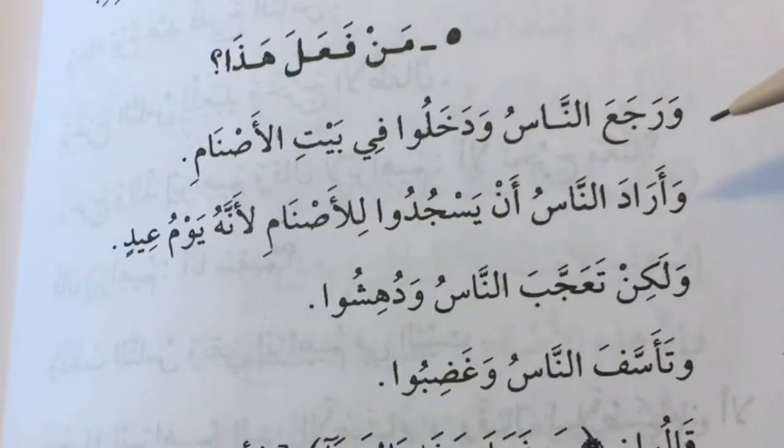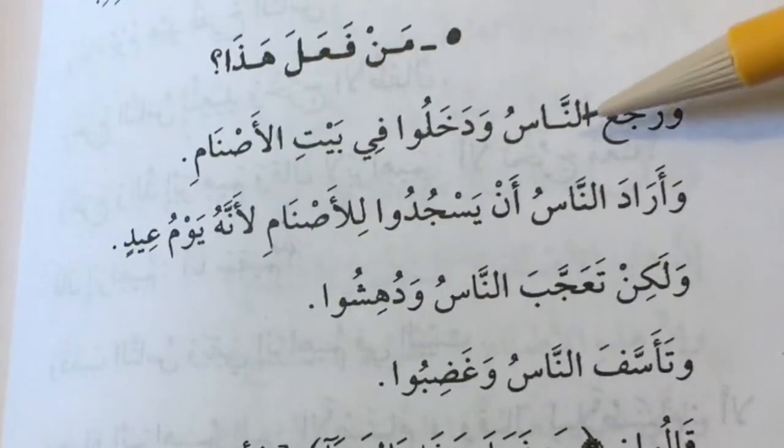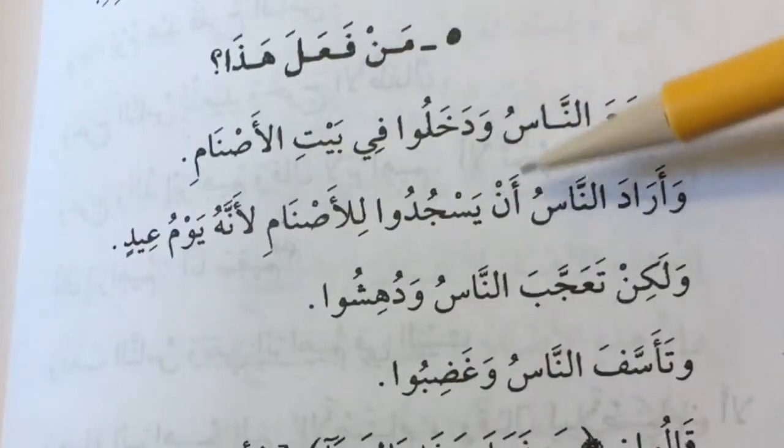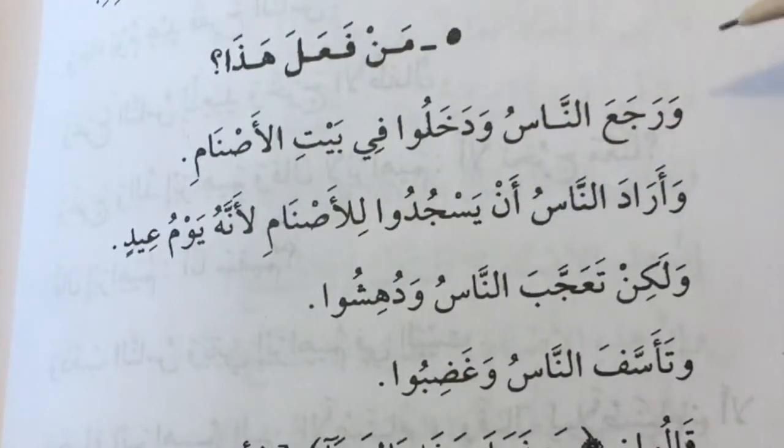One thing you might have noticed here is that raja'a is conjugated for huwa, but the one that's doing the action is an-nas, the people, which has the meaning of plural. That might seem strange at the moment, but just don't worry about that right now. It'll make more sense as we go along. We'll learn about that in the future in our lessons in Nahu.